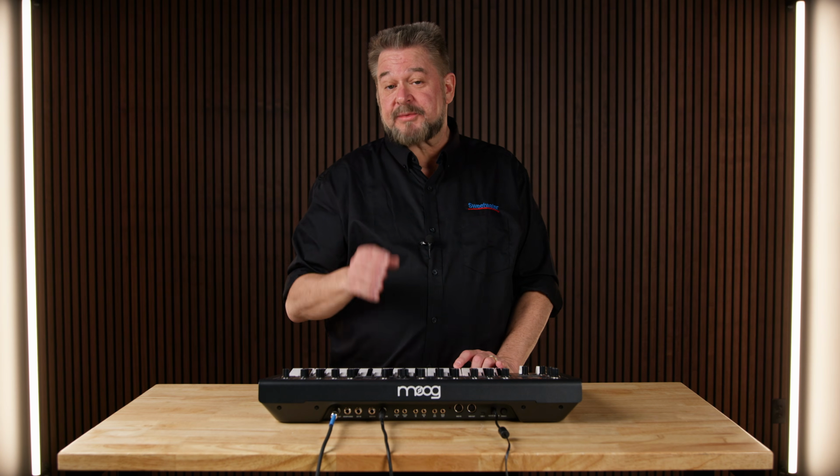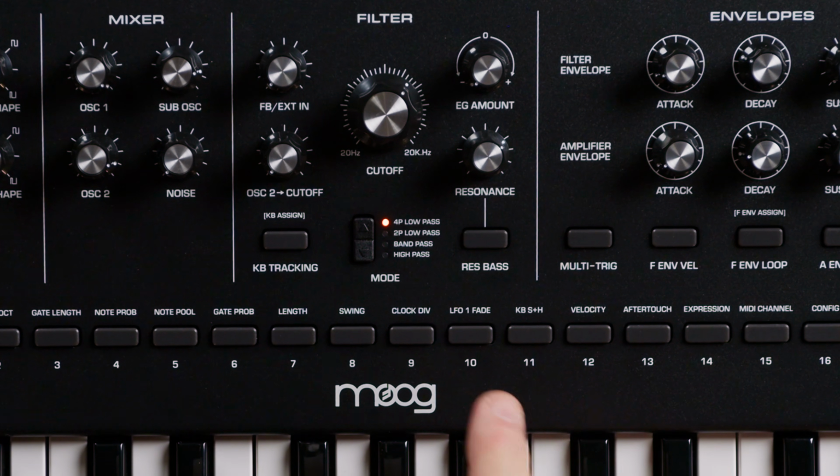But of course, one of the problems with adding resonance is you're going to lose some bass, because if you're boosting in the middle, you're going to be losing some bass. So they have added bass back with the resonant bass button.